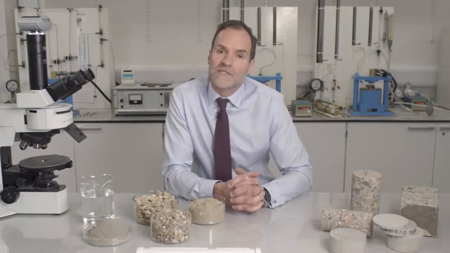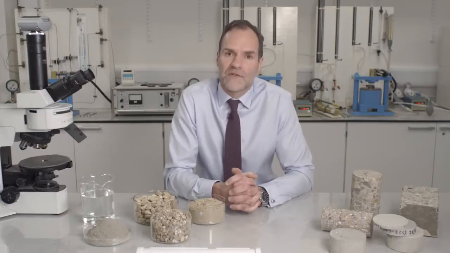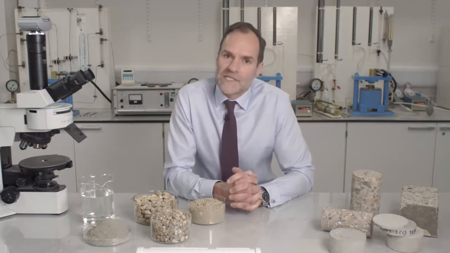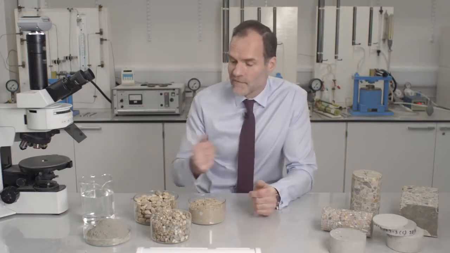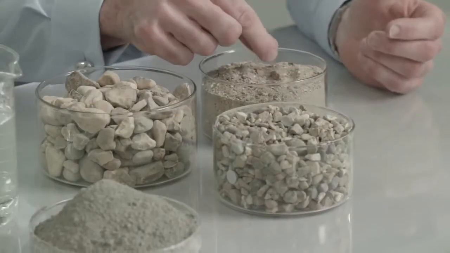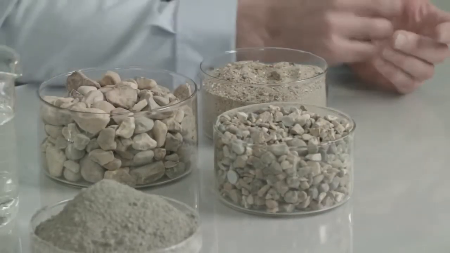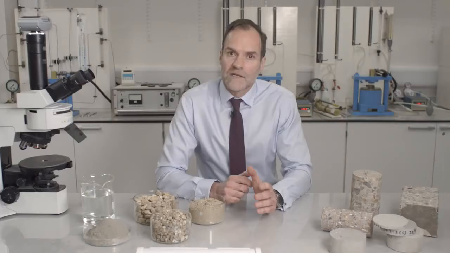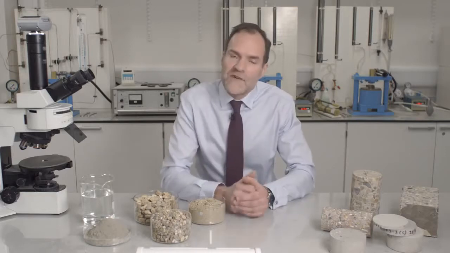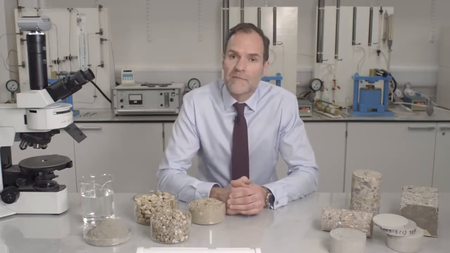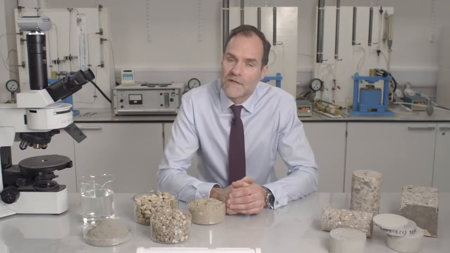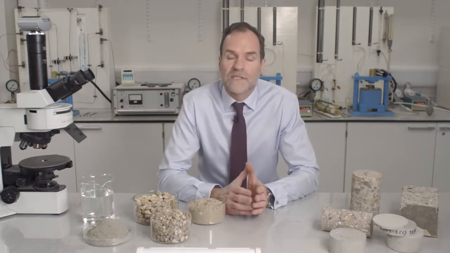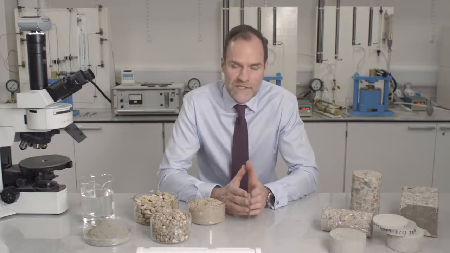What is aggregate? Well, aggregate is one of the 3 principal ingredients of concrete. It comes in different sizes, starting from sand and moving up to larger particles, and these particles fit together to produce a dense material. In concrete, these pieces of aggregate are bound together by a mixture of cement and water to produce a material that is initially moldable and with time develops strength and becomes stiff.